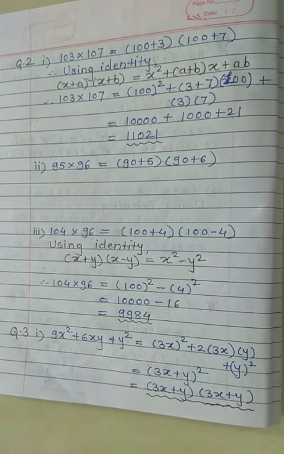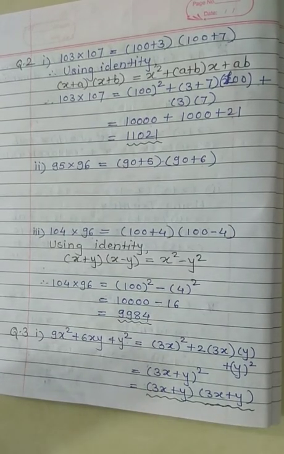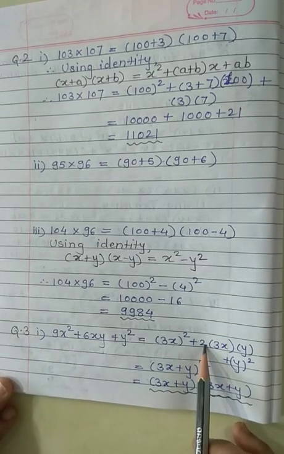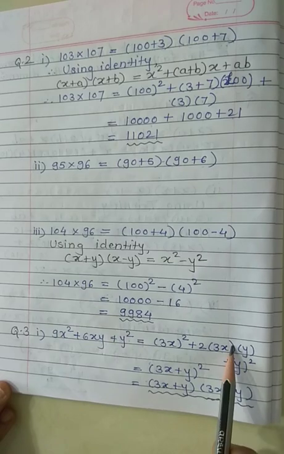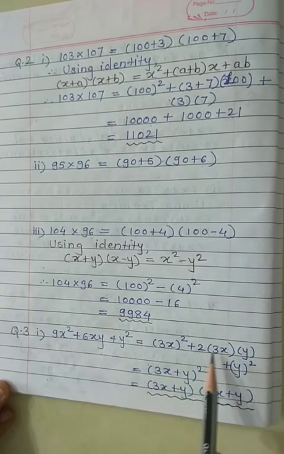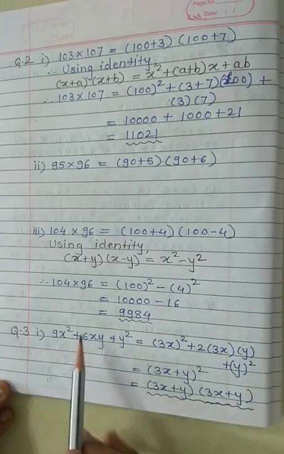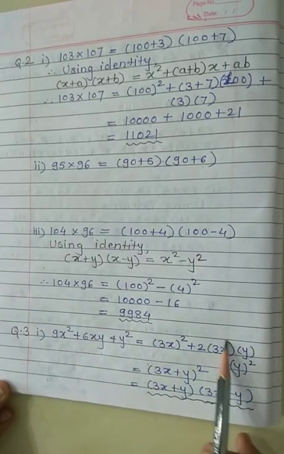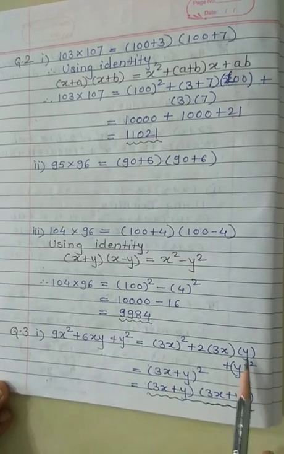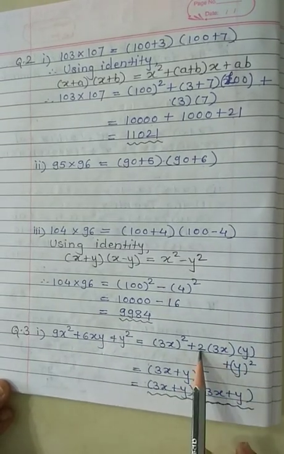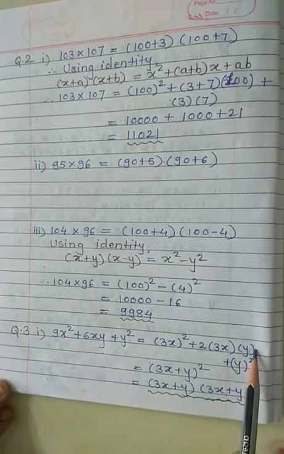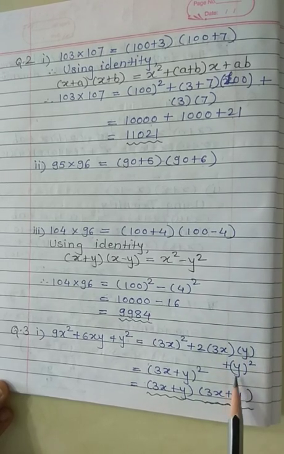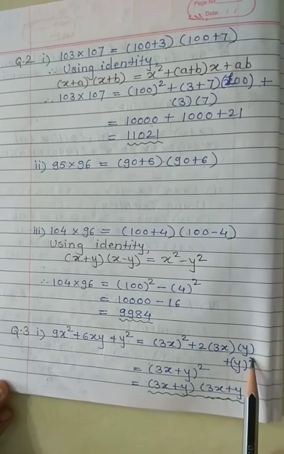So what is the second term of the expansion of the first identity? That is 2xy. So 2 you have to take outside the bracket here. Now the first term is 3x. Now 2 into 3x is 6x. Now from this 6x we have written in this form. Now y is remaining, so you have to write y here. So 2 into 3x into y is your second term. From this you can write the third term as y and its square.